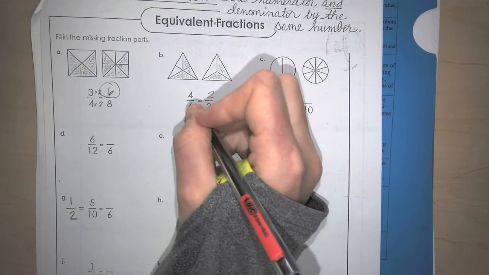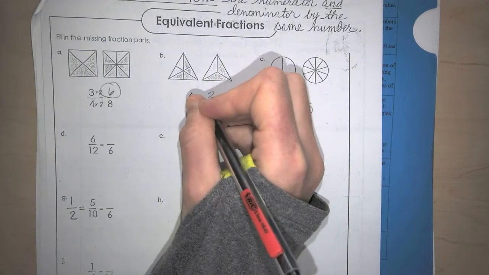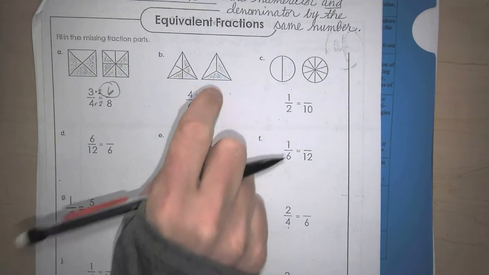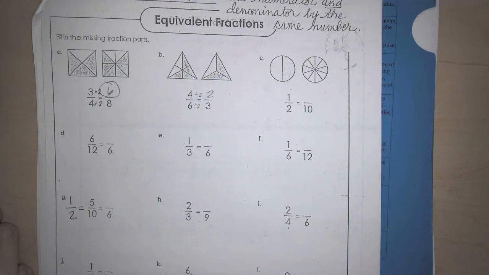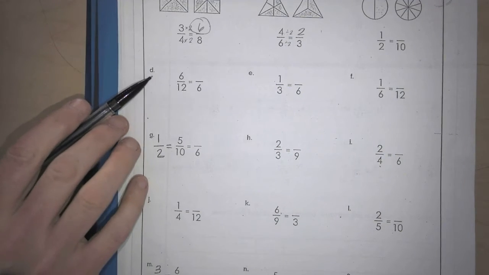Anyway, so same thing. I could have divided here, right? 6 divided by 2. 4 divided by 2. As long as I divide the numerator and the denominator by the same thing, I'm going to get the correct answer. We're going to skip along now to let's try D.